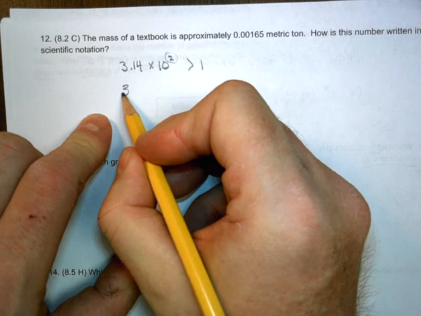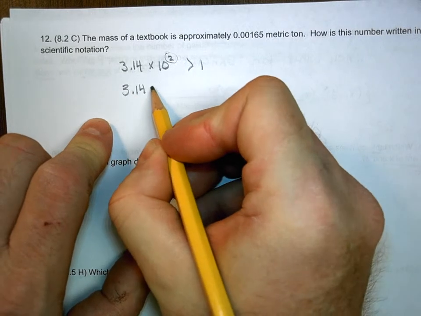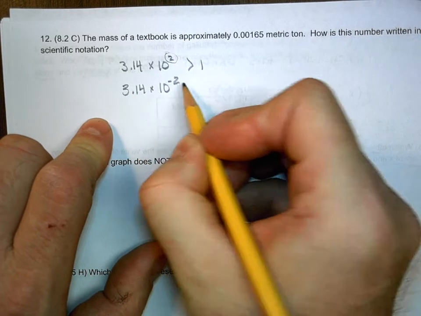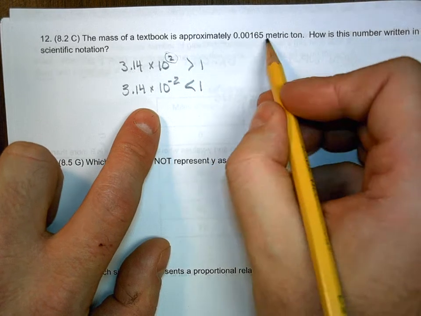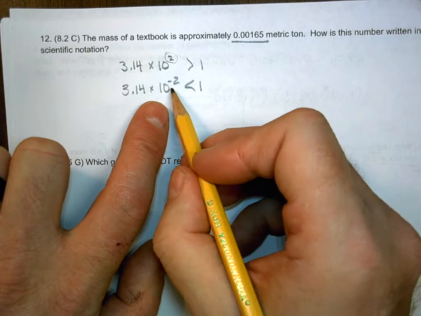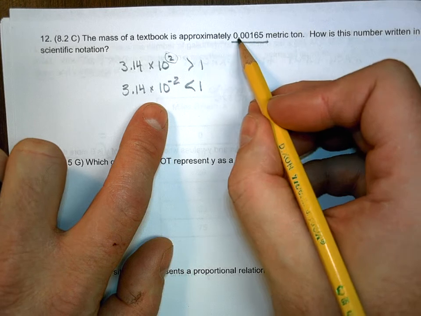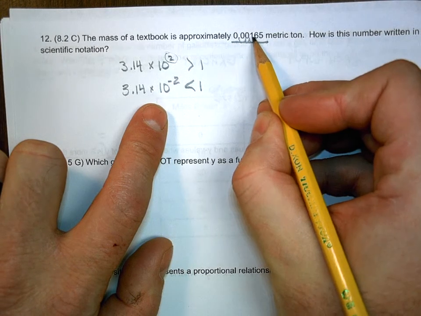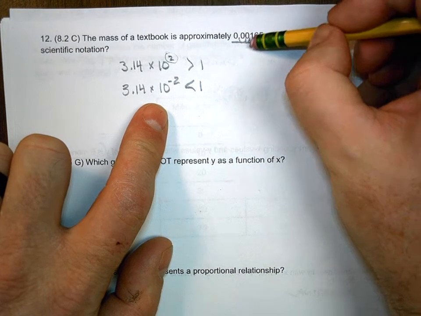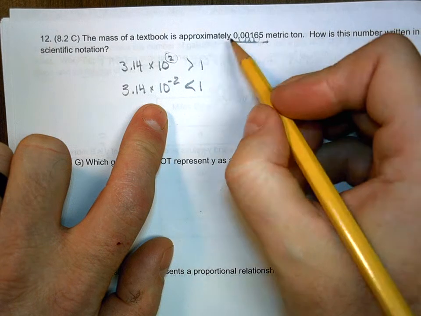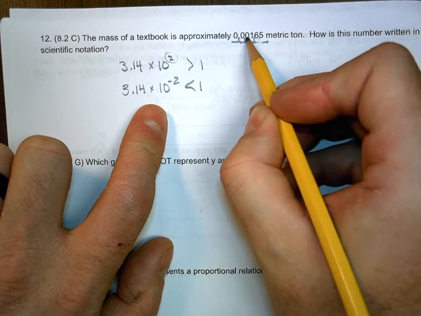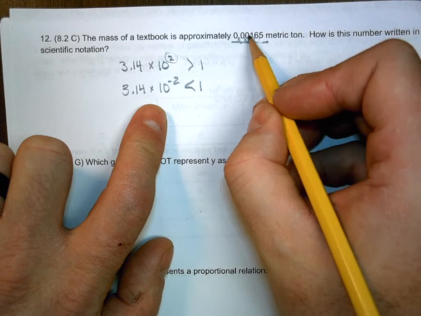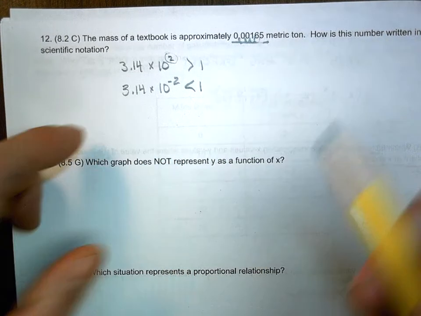If we write it and it's got a negative exponent, it is less than 1, which means it's going to be a decimal, kind of like ours is. So we know we're going to have a negative exponent. And it's about how many times do I move the decimal place until I have just one digit, one number from 1 to 9 in front of the decimal. And then we write it. All right.